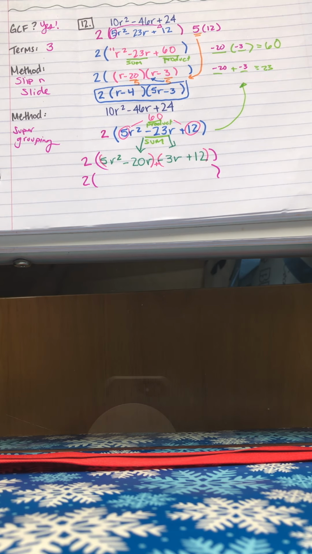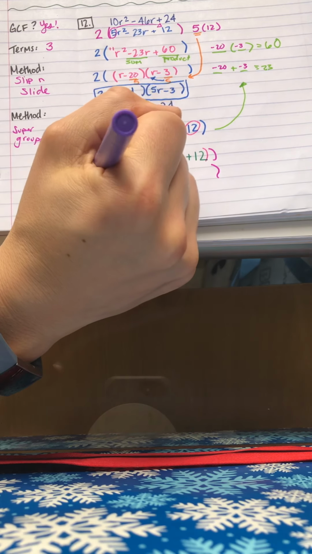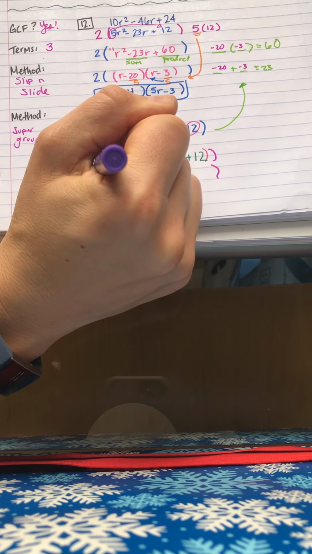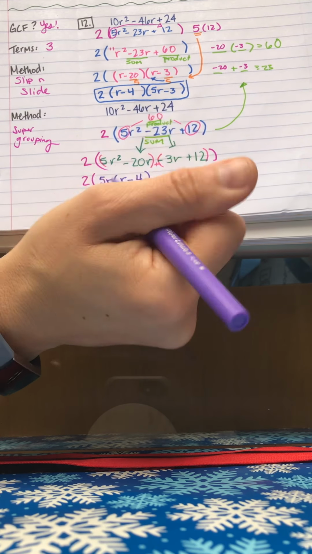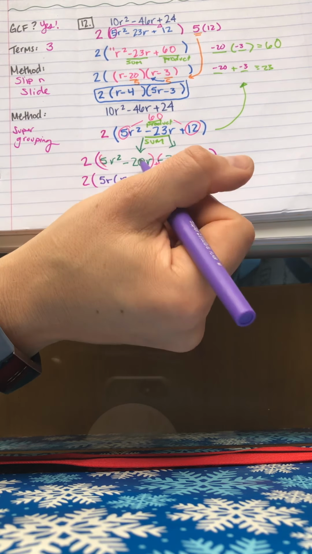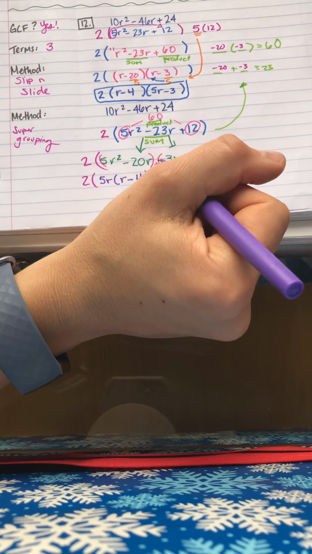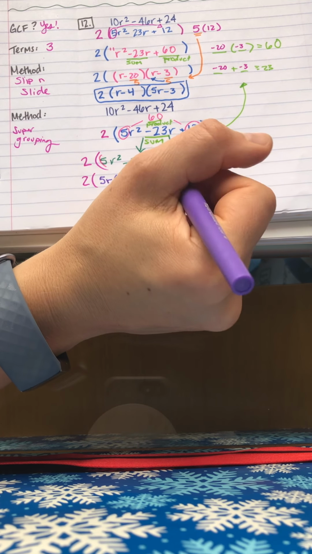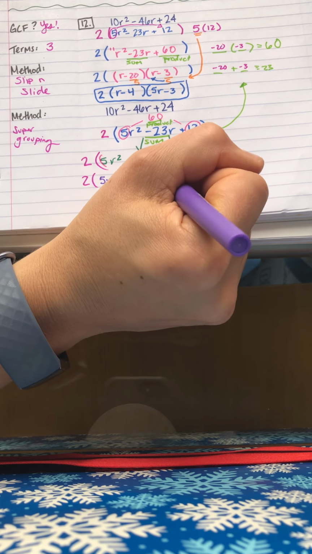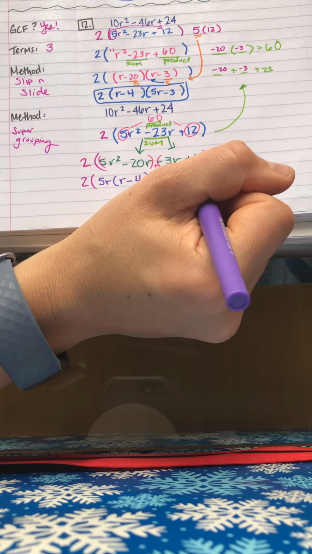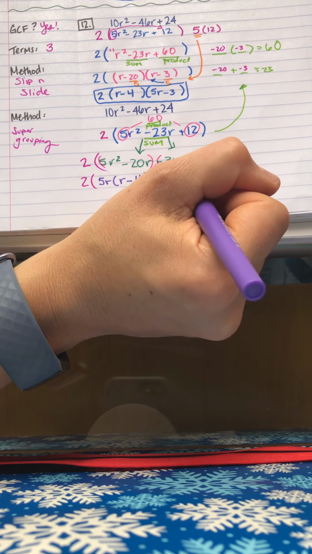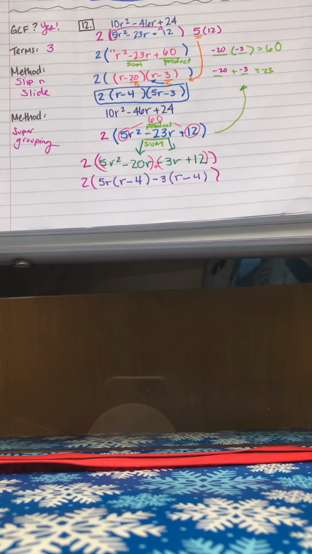So I factor out 5r from 20r and 5r squared. So when I factor out 5r, I'm left with an r minus 4. Because 5r times r is 5r squared, and 5r times 4 is 20. Over here, because this is a negative 3, and I know negative 3 goes into 12, I'm factoring out a negative 3. And I'm left with r, and then negative 3 times what is positive 12? Negative 4. Okay, final answer.